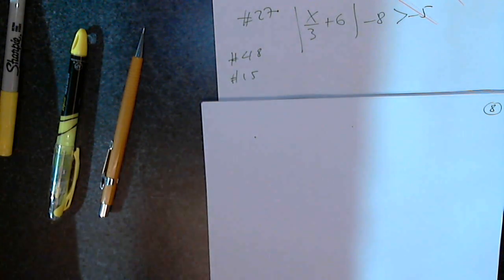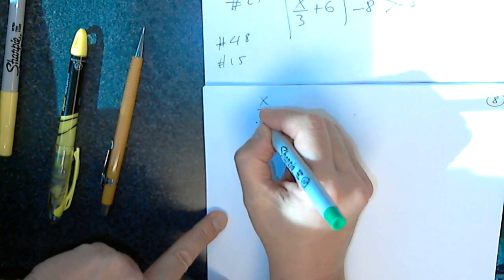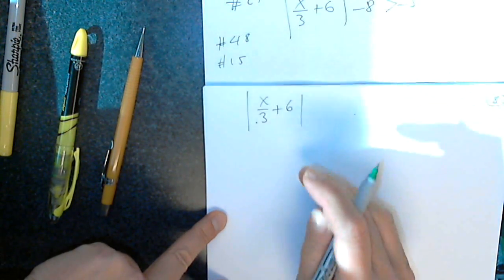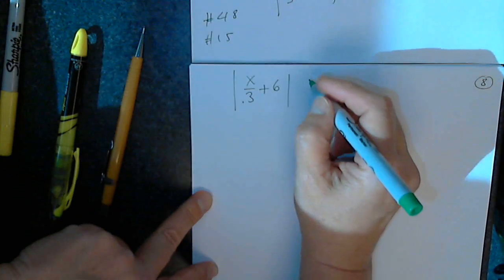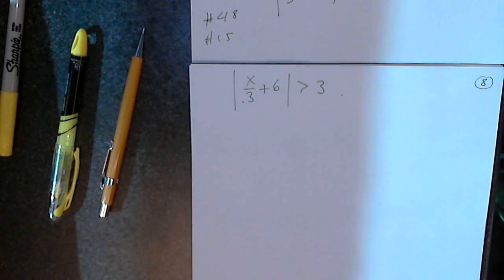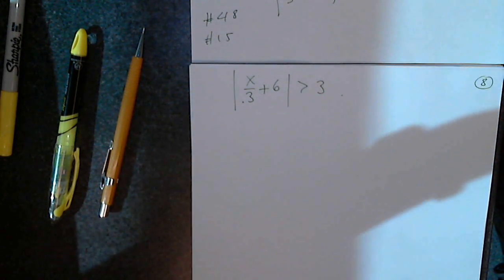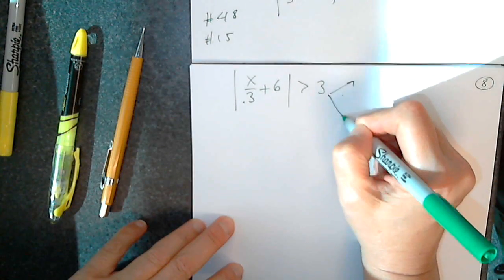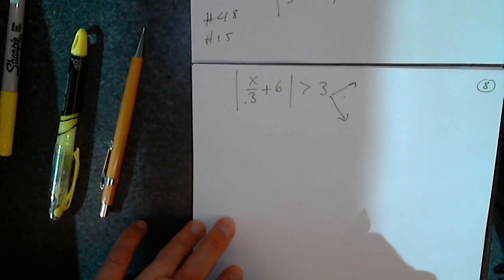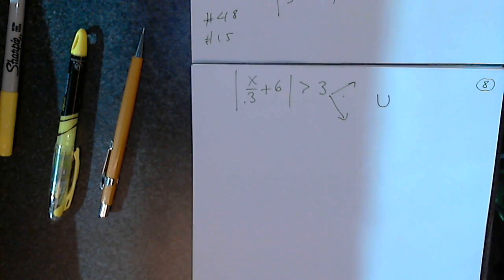Can anyone tell us what to write? You add the 8, yes? So you get x over 3 plus 6 is greater than 30. Good. And now I have to establish which of the two inequalities we are looking at. The harder one, which means that it separates into two different inequalities, and it has to have the union when I write the solution.